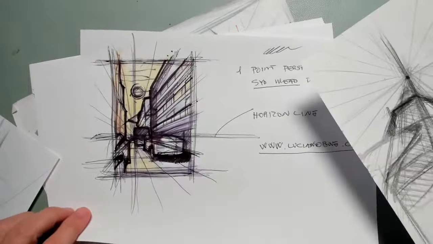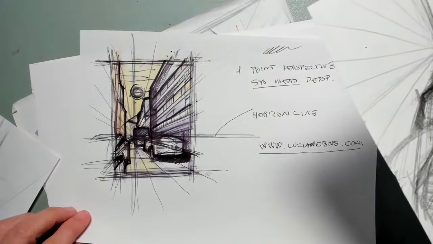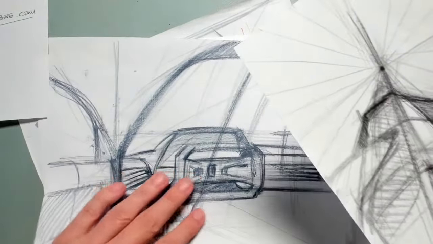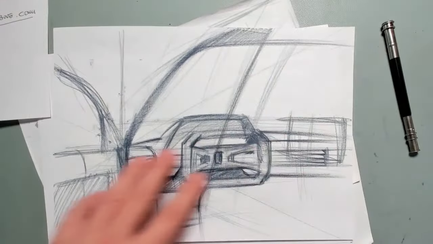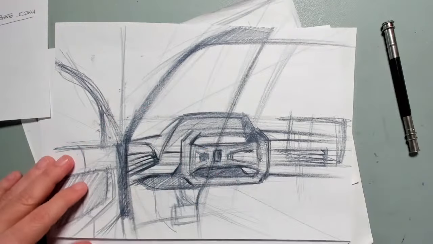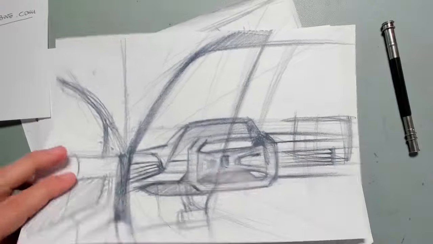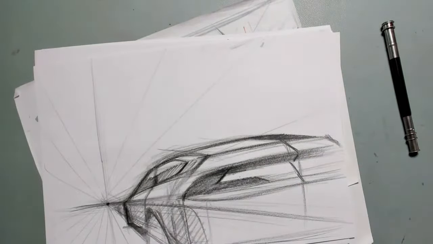So far, what did we do? We explained what the one-point perspective is with this little sample. Then we showed the one-point perspective applied to an interior, for example, to have that type of view when we sketch an interior. I open my door and what do I see? And then also to sketch in one-point perspective an exterior of a car.